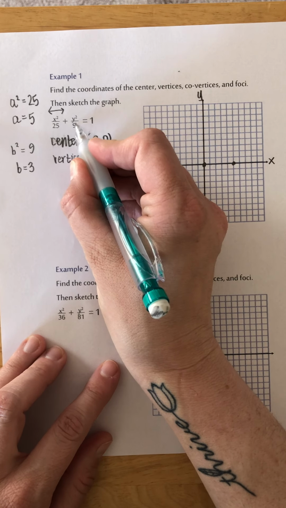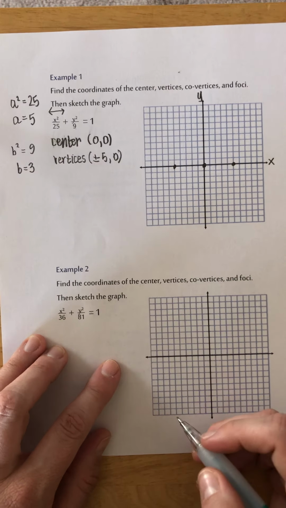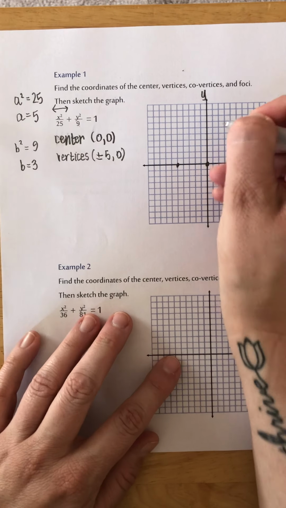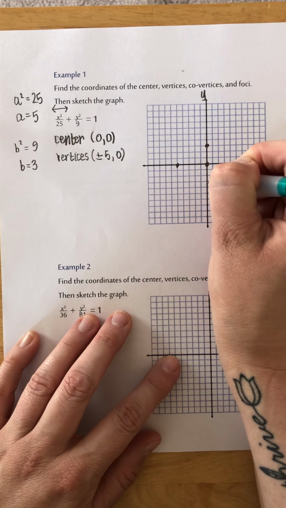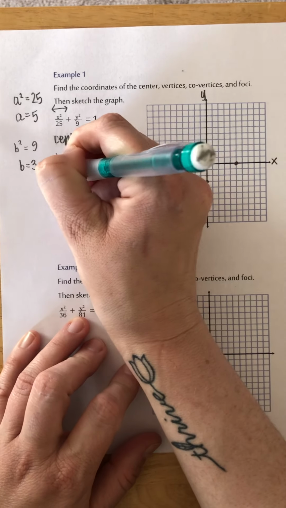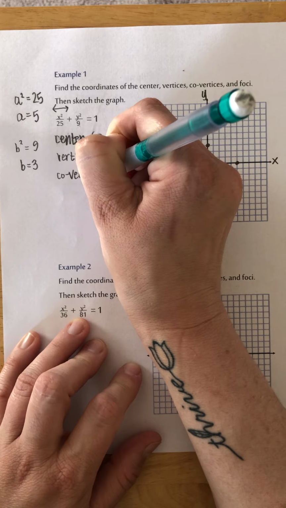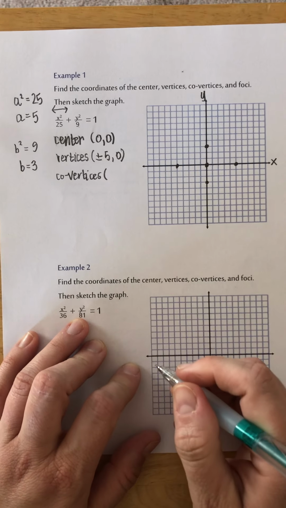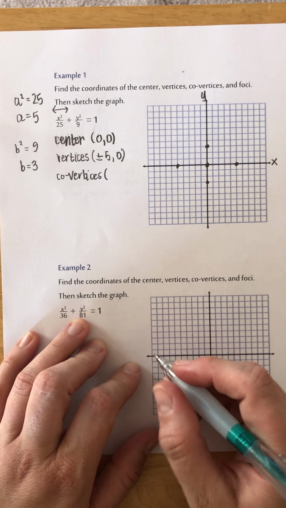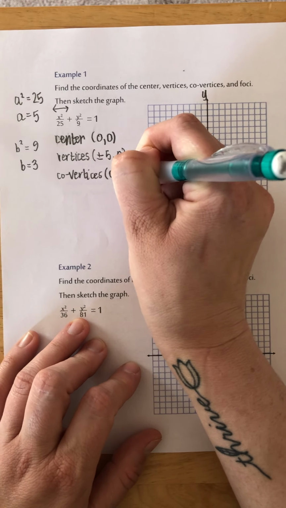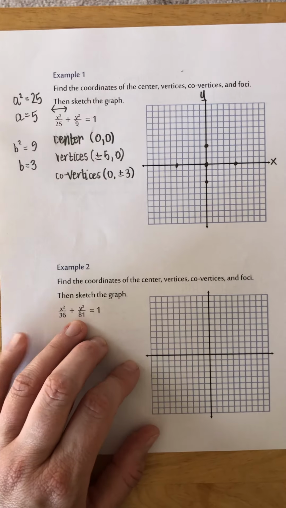We said b represents the distance between the center and the co-vertices. Again, the b squared is underneath the y for this particular problem. So that means we're going to go up or down 3 spaces. I'm going to go up 3 and down 3, which gives me the coordinates of the co-vertices. If you want, you can write 0, 3 and 0, negative 3. I'm just going to write 0, plus or minus 3 so that I only have to write it one time.